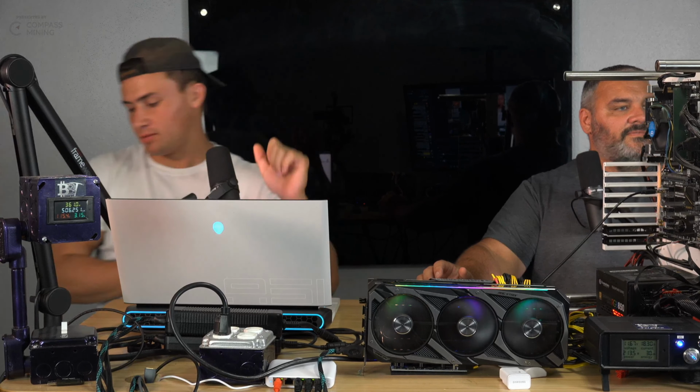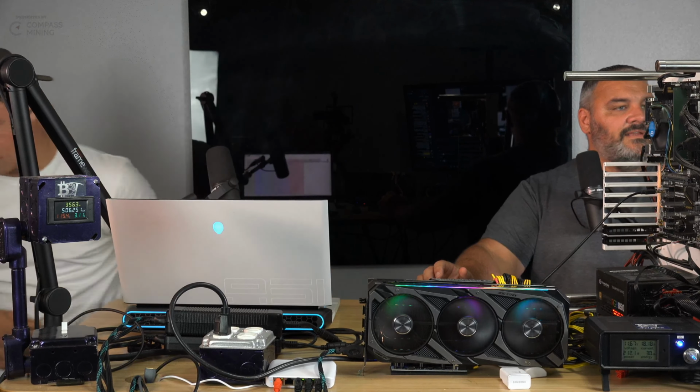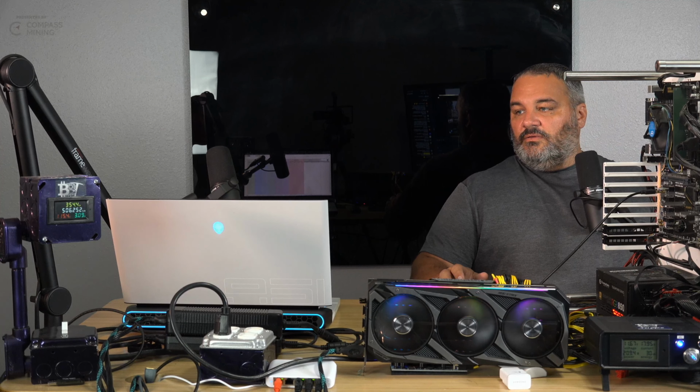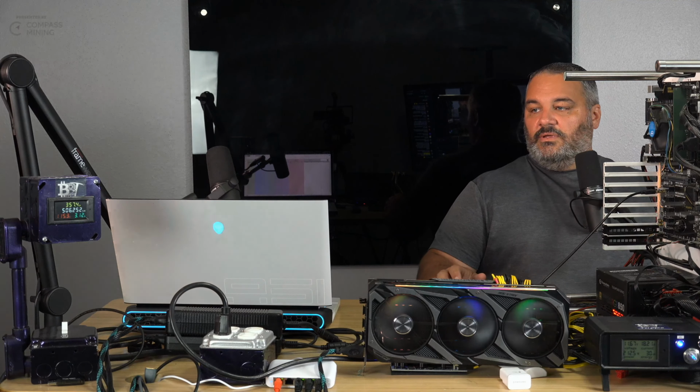It's bouncing between 370 and 350-something. It looks like 377 is the higher peak of it. So let's just put that at 375, which is really close to what Ethereum was pushing. And again, we got it set to 315 as the power limit on the card.